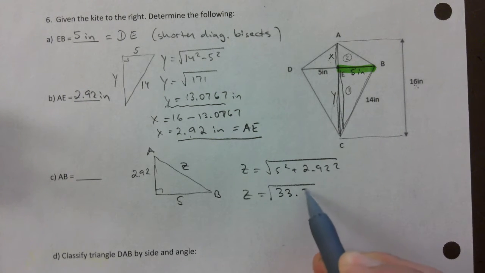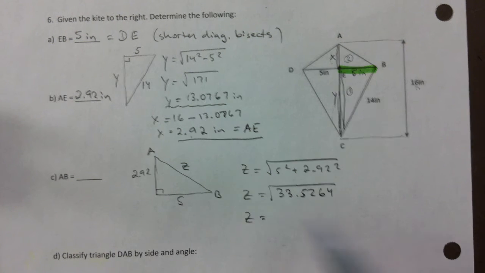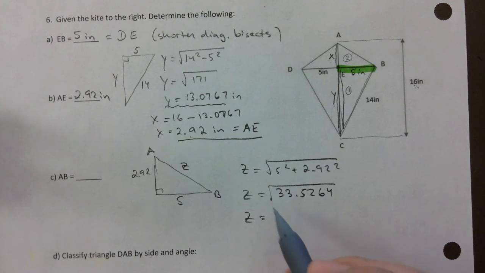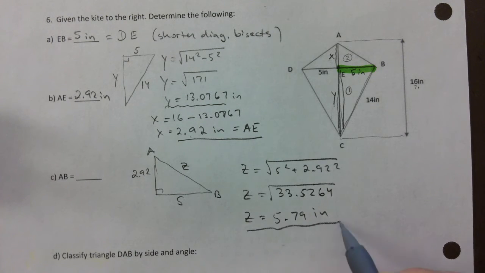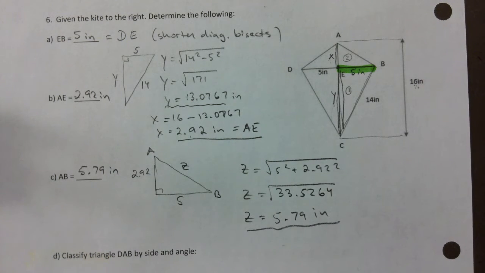That's 33.5264. And then take the square root of that fella, and that's 5.79 inches. No problem. So if you know your Pythagorean theorem, and if you know how to do it quickly, just plugging in and go, when do you add and when do you subtract? That's really the question. But it's always square rooting.